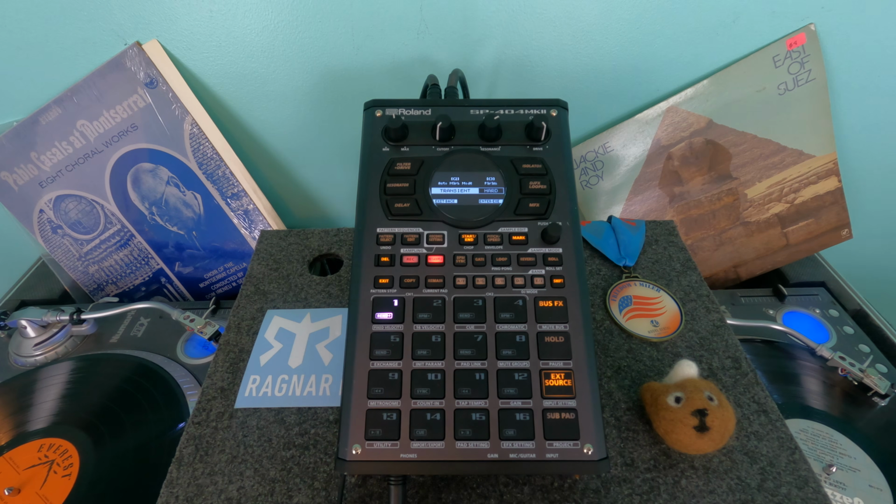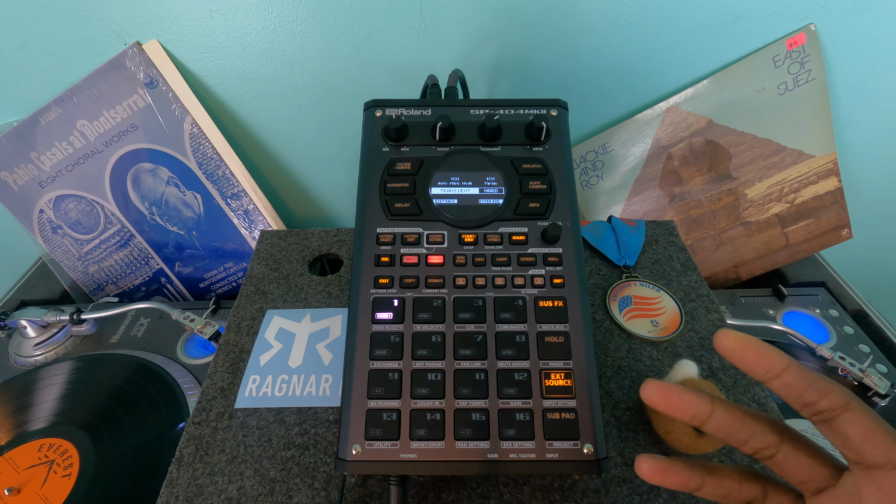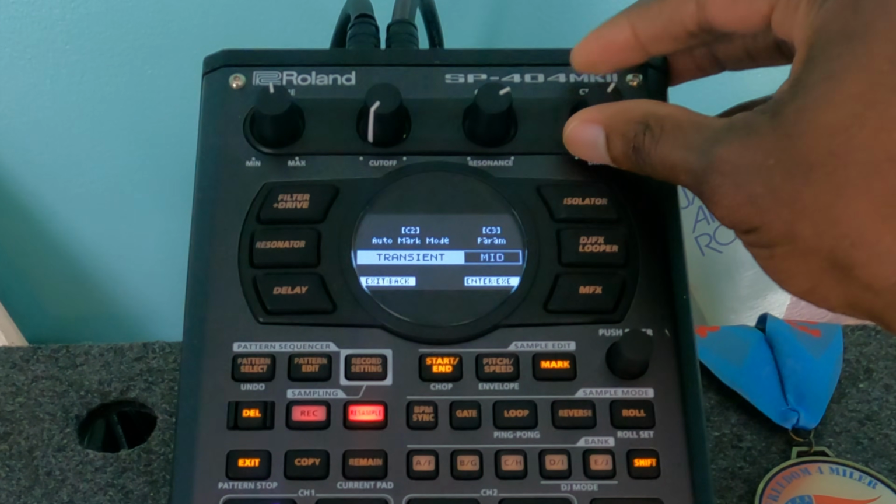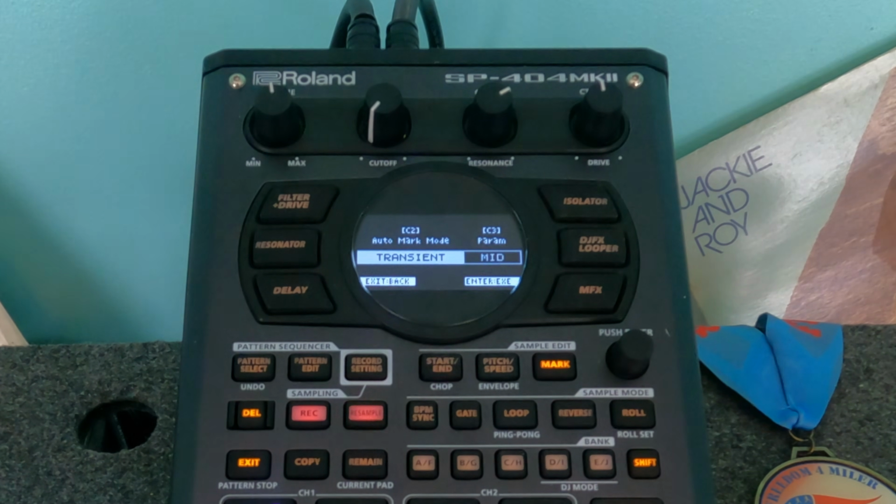The transient, which is a little bit different from the level, is where those significant changes occur in your audio file. So transient, you can do hard, soft, and mid. It analyzes the audio and determines where that change in the volume is, where the SP4 Mark II is going to actually mark something different on the audio file.